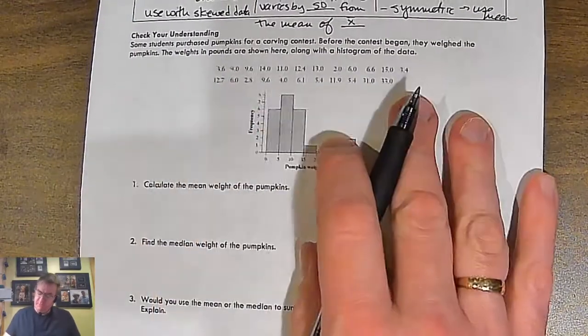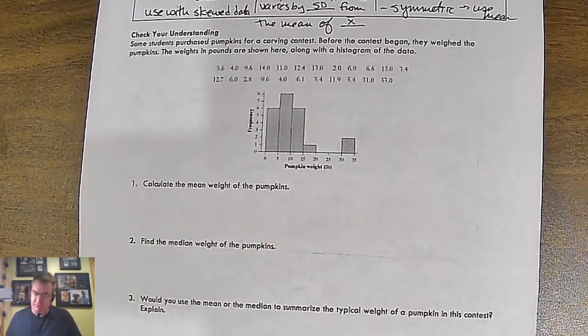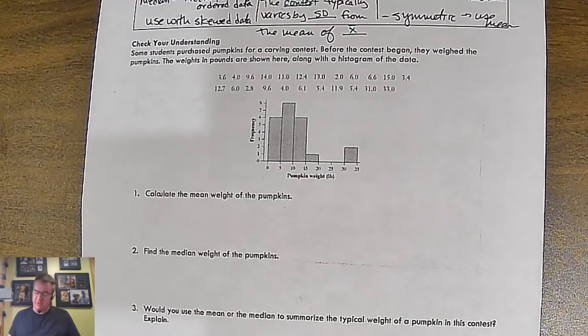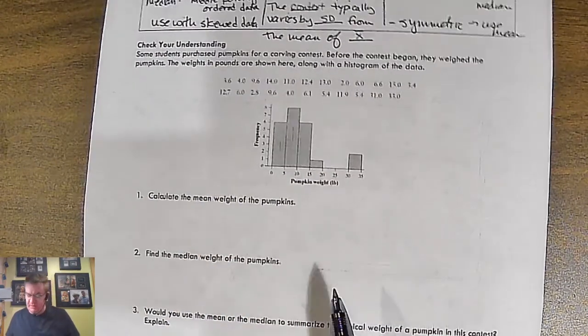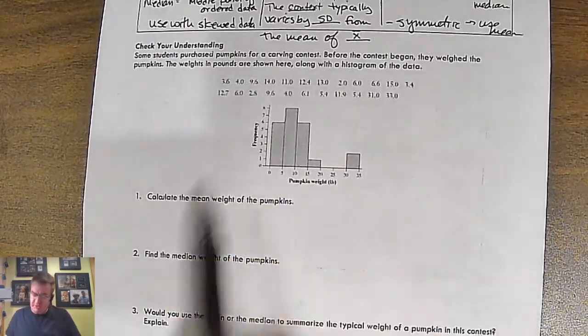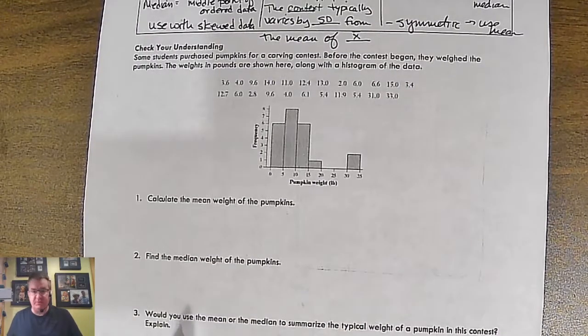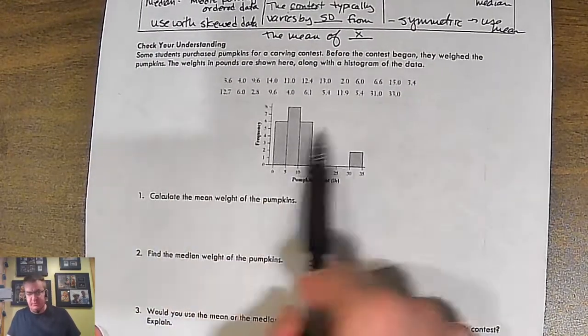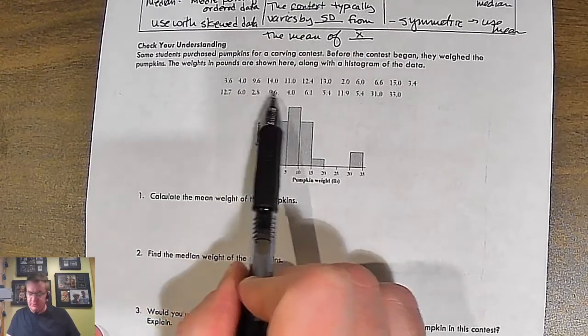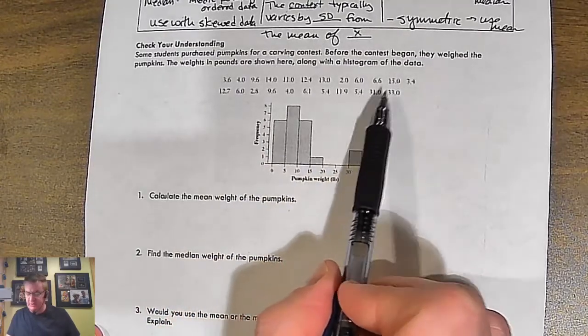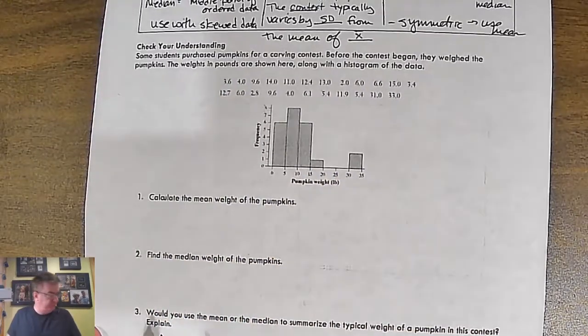So here's an example. Some students purchase pumpkins for the carving contest. So they type it all in, histogram, actual data. You're going to calculate the mean weight of the pumpkins. So you're going to add all of this up and divide it through by what? 2, 4, 6, 8, 10, 12, 14, 16, 18, 20, 22, 23.